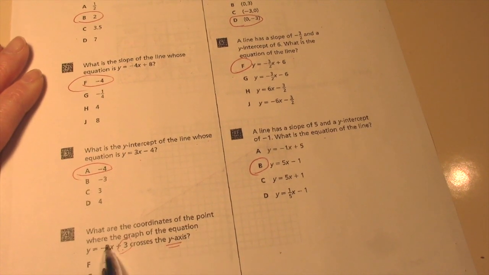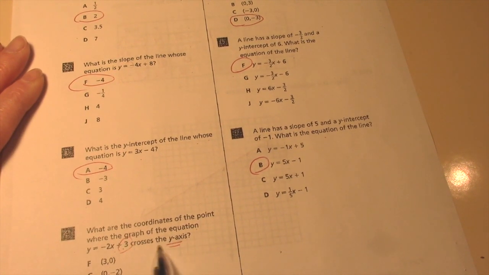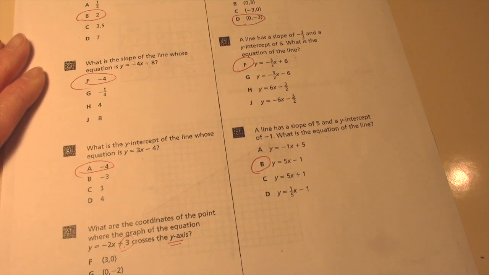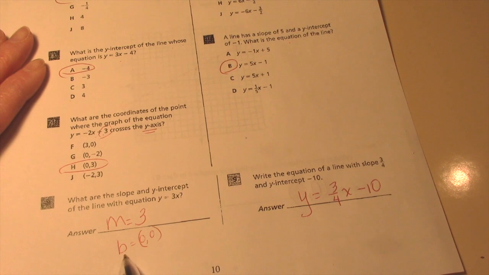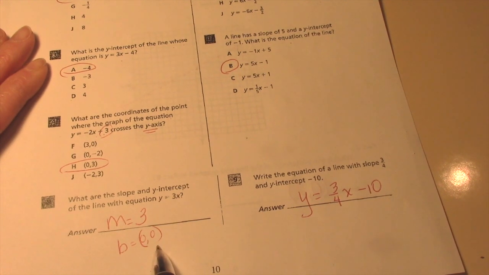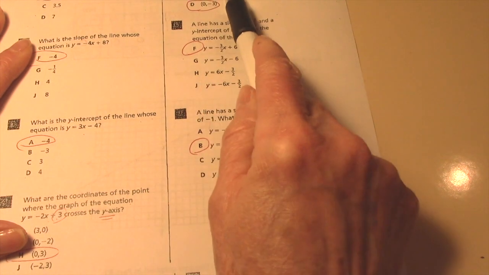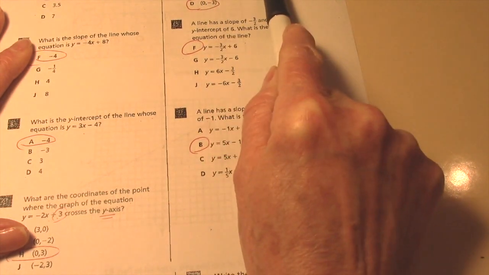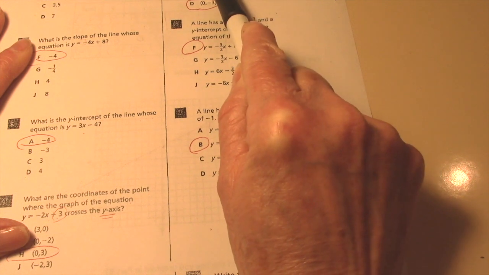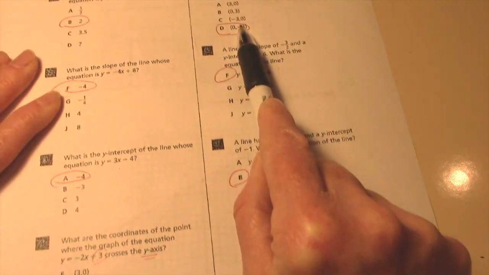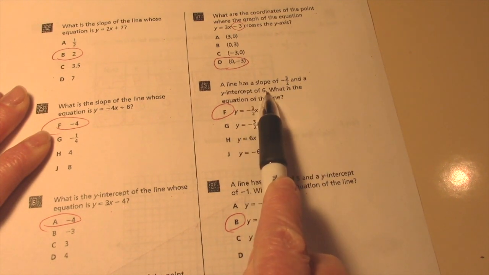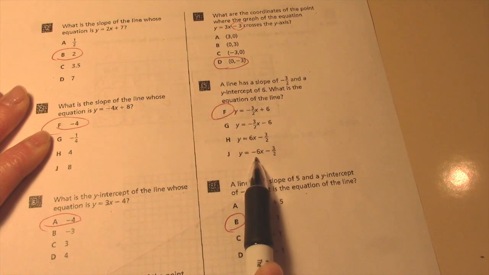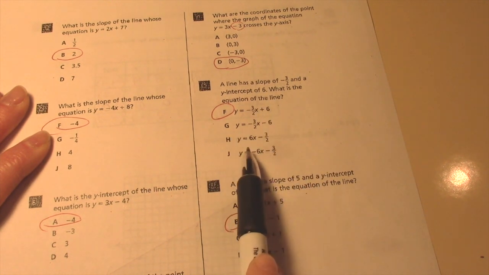What are the coordinates of the point where the graph of the equation crosses the y-axis? What's the y-intercept? 0, 3. What is the slope and the y-intercept of a line with the equation y equals 3x? Well, your slope is 3, and your b, your y-intercept, is going through the origin, 0, 0. Okay, up on top, what are the coordinates of the point where the graph crosses the y-axis? Crosses at -3, (0, -3). A line has a slope of -3/2 and a y-intercept of 6, which is the equation that matches that. -3/2 x plus 6. Letter F.